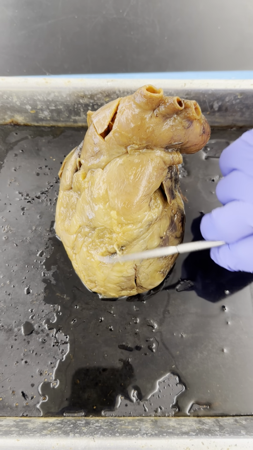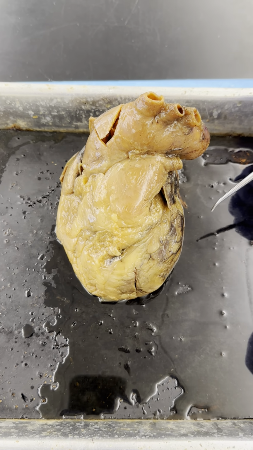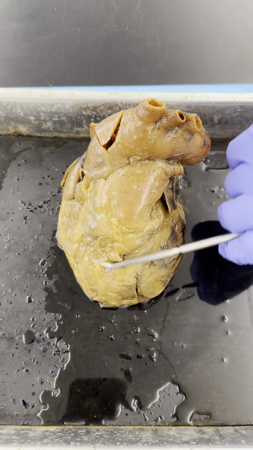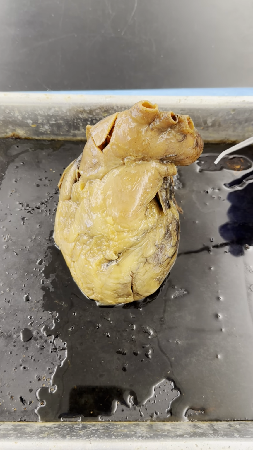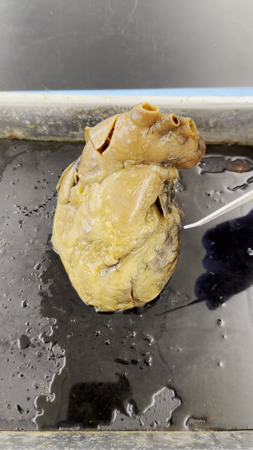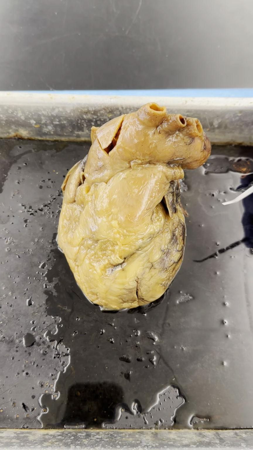So this is, like I said, a human heart. It's a little larger than normal. Normally the heart is just a little bit bigger than the closed fist, and this is from a rather petite 90-something-year-old female. So this is a little bit bigger than we expect, but that's good because it makes the structures that we want to see kind of stand out. So how do we orient ourselves?